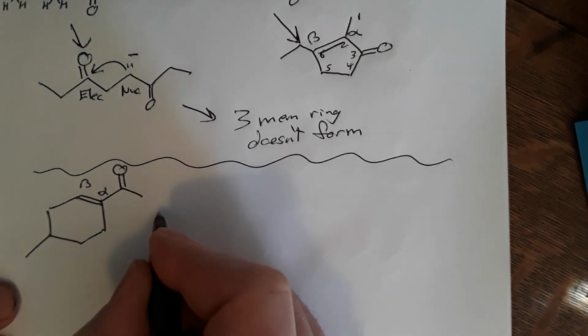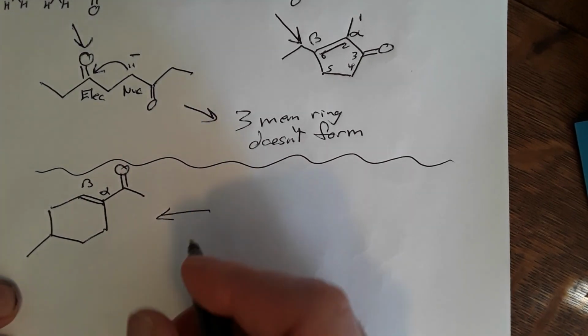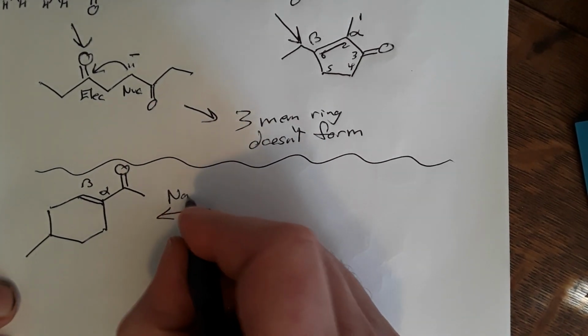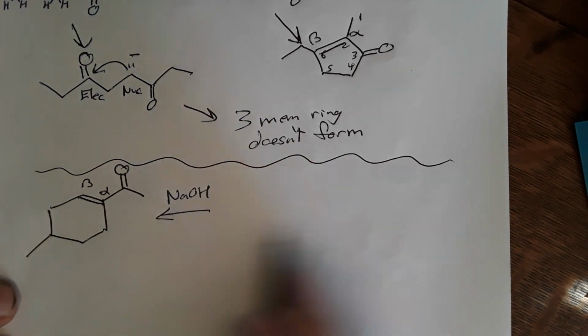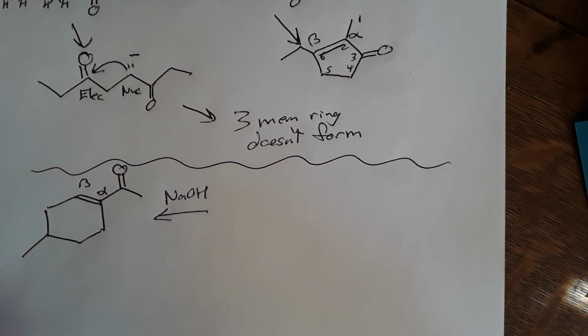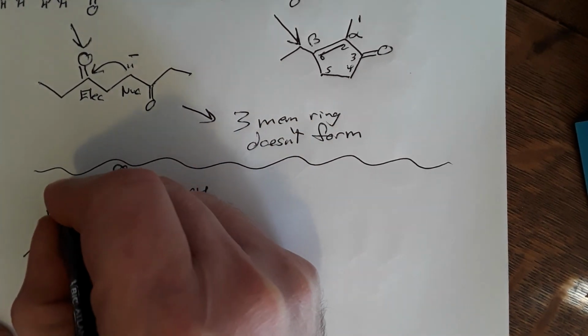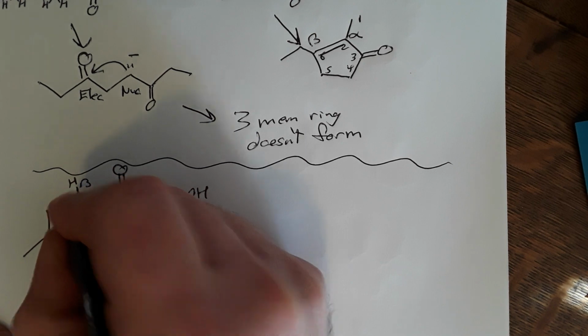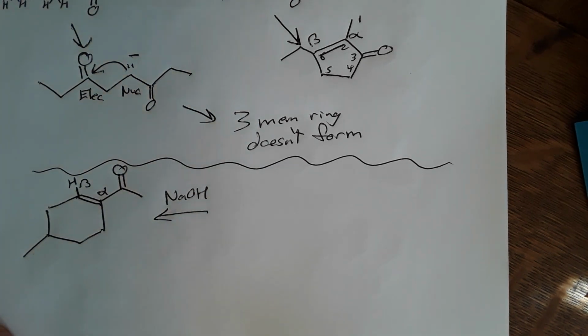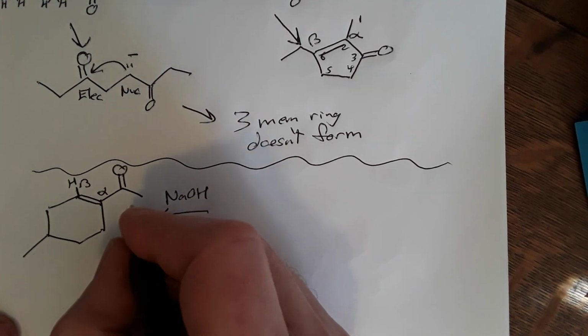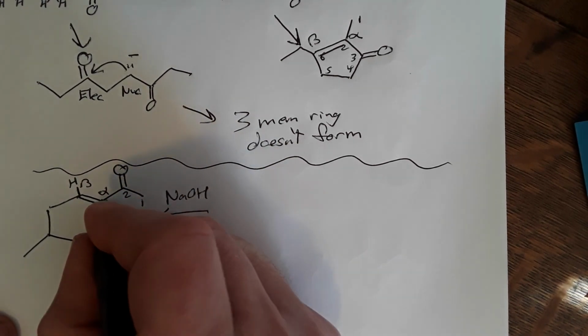So we are making this by an intramolecular aldol reaction, reacting sodium hydroxide with what starting material? Okay, so let's draw in the hydrogen here. So it's easy to kind of figure this out. And then let's go ahead and number 1, 2, 3.